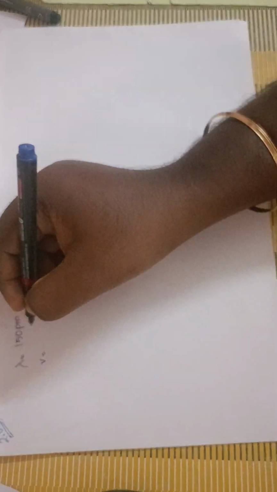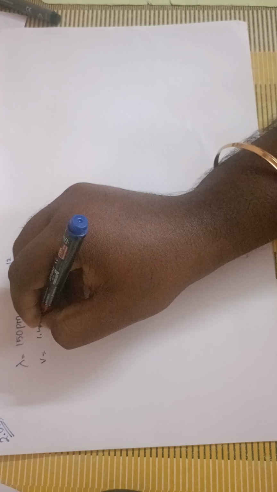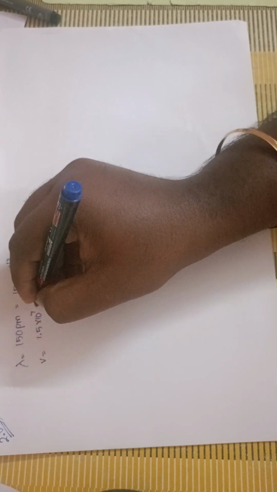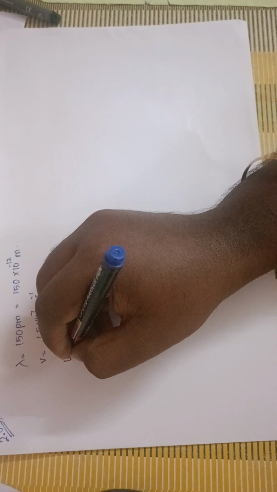Ejected with a velocity, and the velocity of the ejected electron is 1.5 into 10 power 7 meter per second. Calculate the energy with which it is bound to the nucleus. Again they are asking the work function.